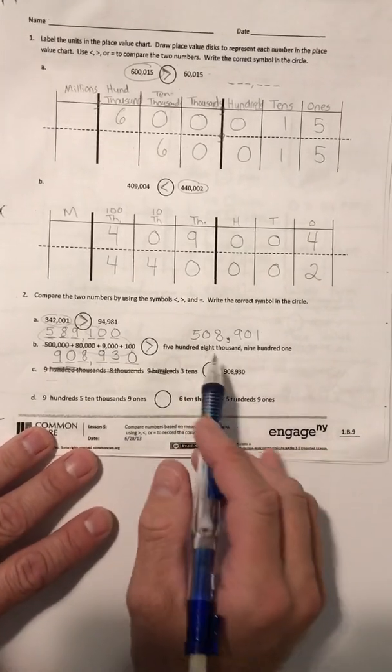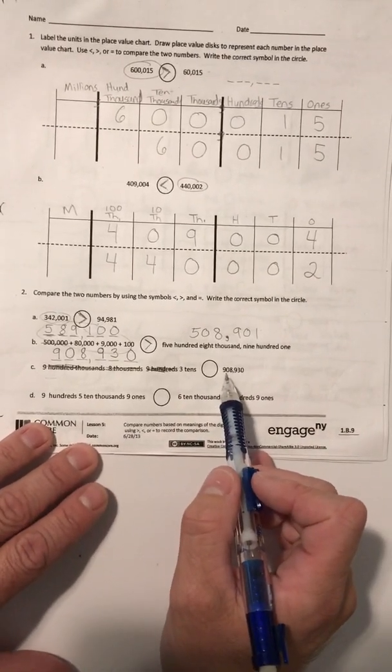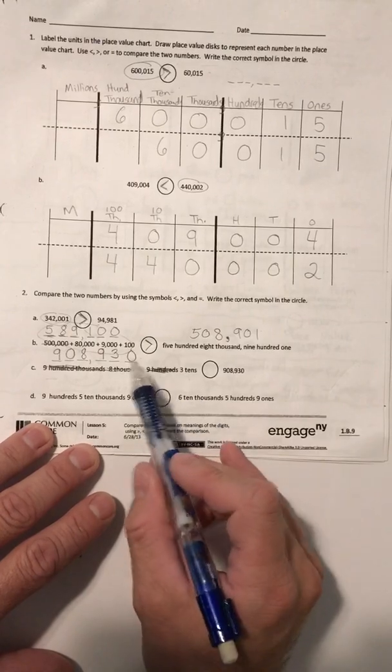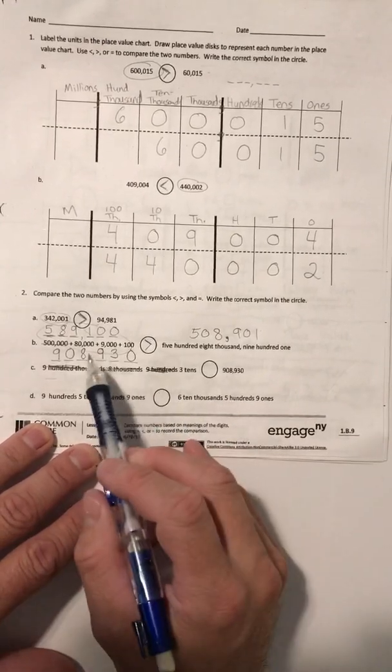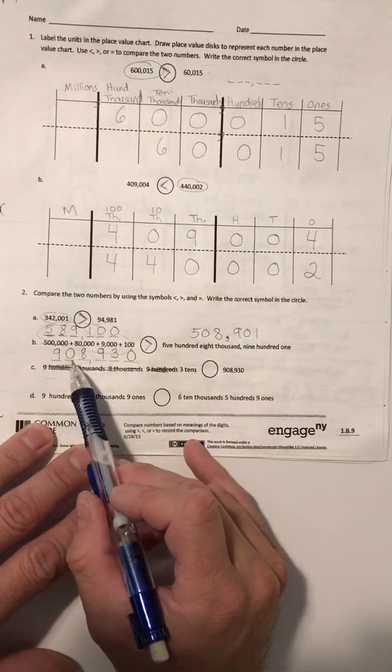Okay, so now we're comparing it. This one's already done in standard form for me. Well, 908,930, 908,930. One more time just to make sure they are equal. 908,930. There we go. They're equal.